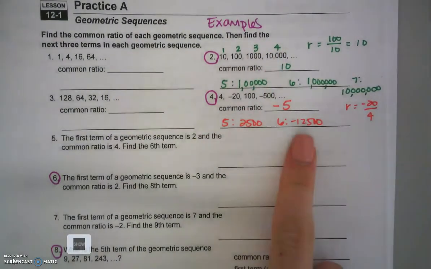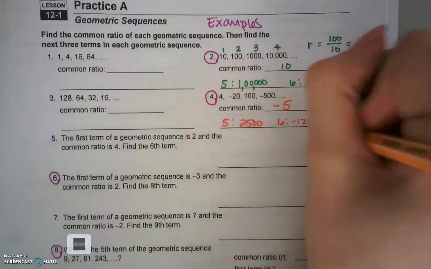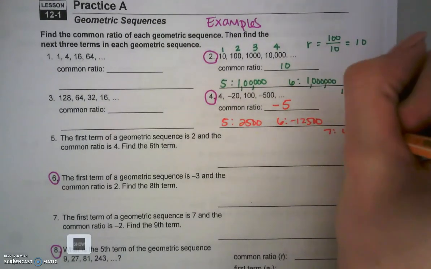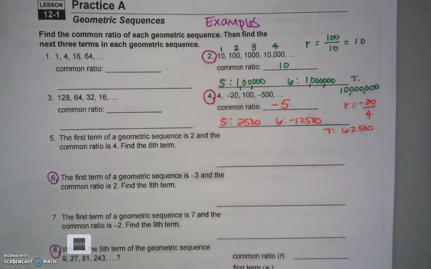And I'm going to times my sixth term by negative 5 to get my seventh term. So these are the next 3 terms in my sequence. We actually use the recursive formula to do that. We continuously multiplied to find those next terms.